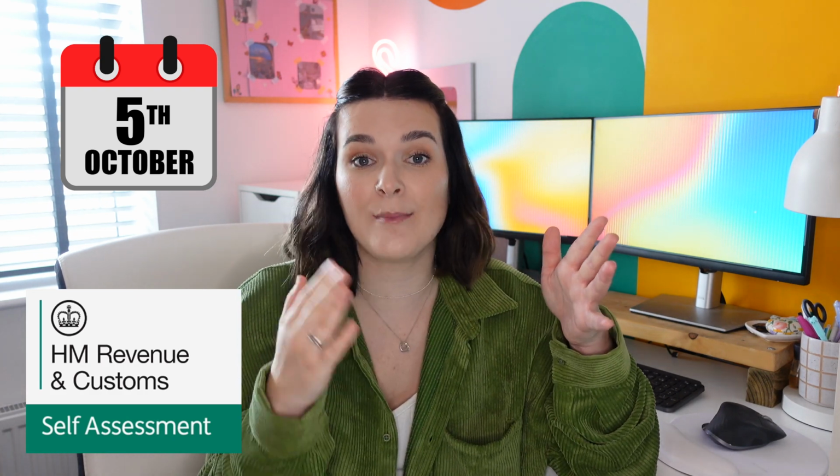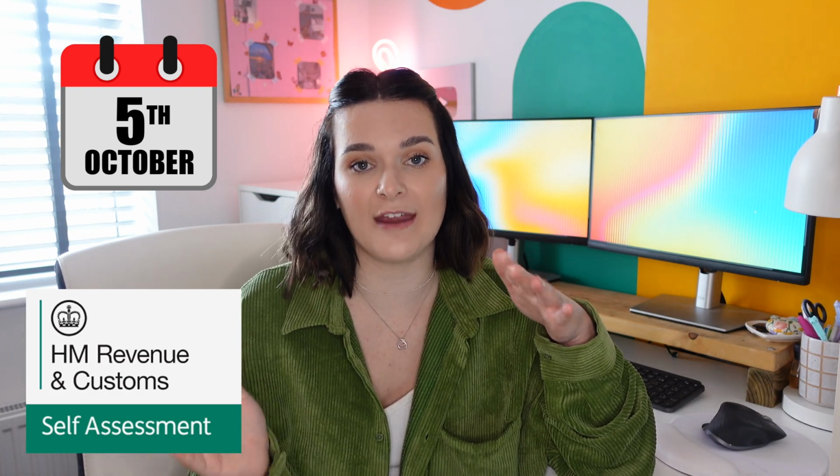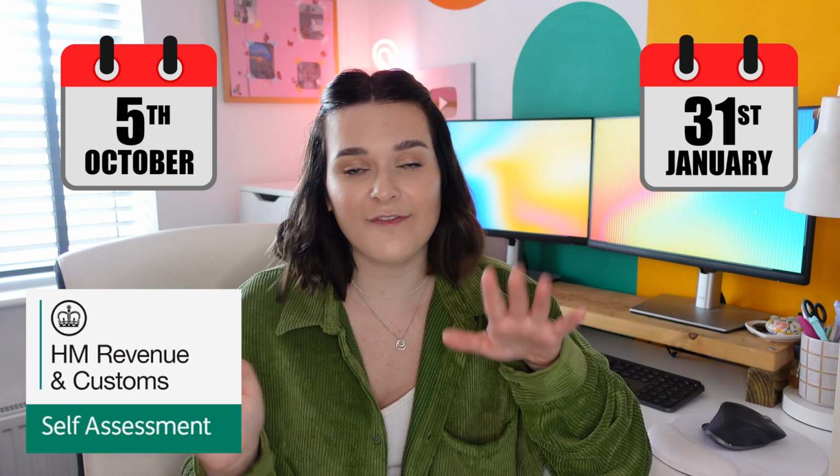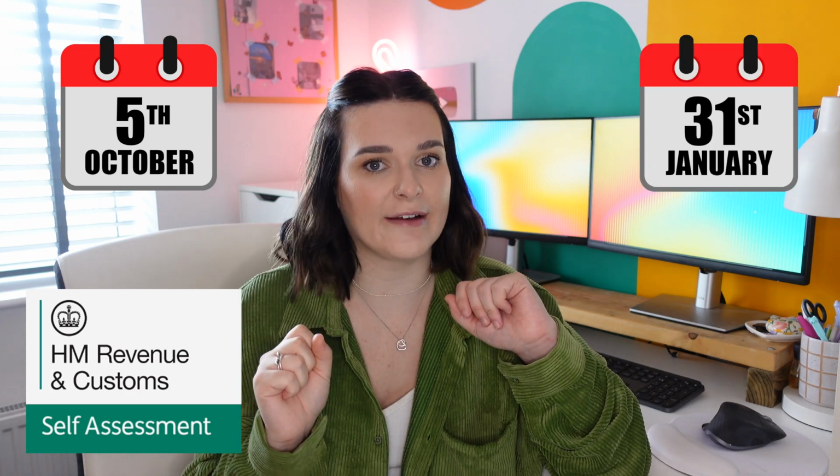Once you've registered, you can file a return within your own time as long as it's all finished and paid for by the 31st of January. So you've got a fair few months to get all the nitty-gritty sorted out. I hope that has helped to clear things up for you about filing your tax return and applying for self-assessment.